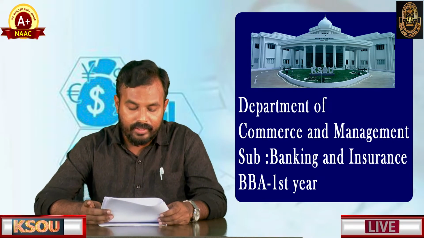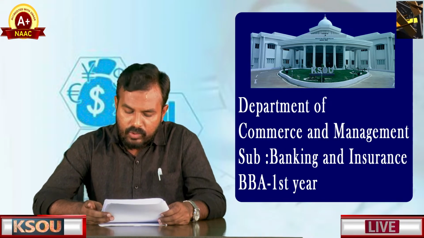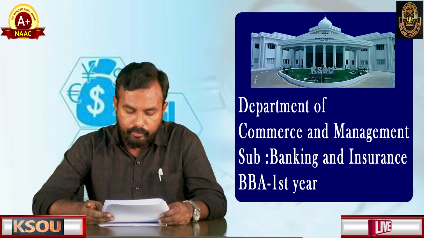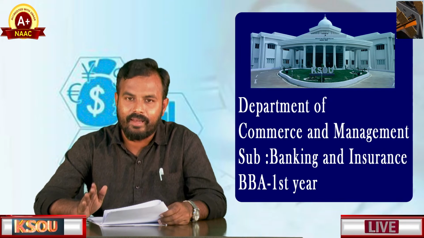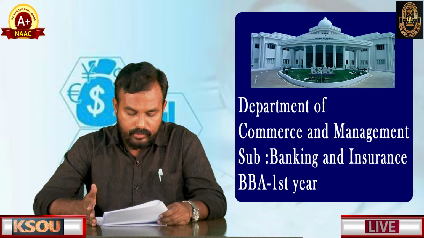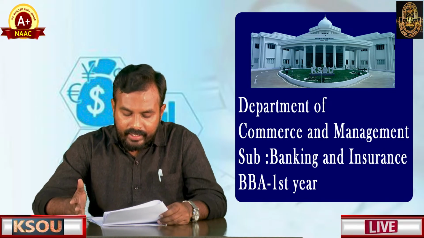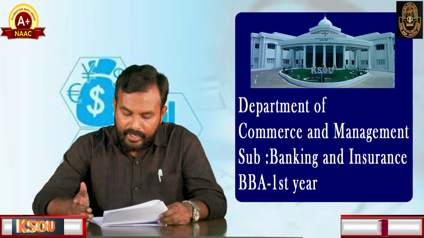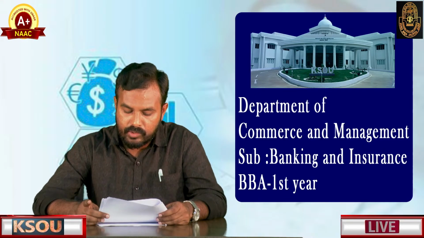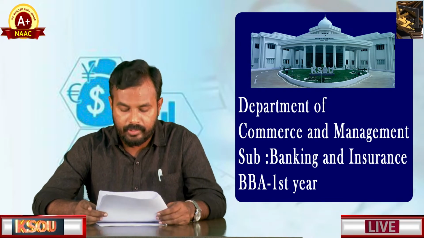The next one, District Cooperative Bank. A District Central Cooperative Bank, DCCB, is a cooperative bank operating at the district level in various parts of India. It was established to provide banking to the rural lands for the agricultural sector, with branches primarily established in rural and semi-urban areas. For example, Mysore and Chamarajanagar District Cooperative Bank.